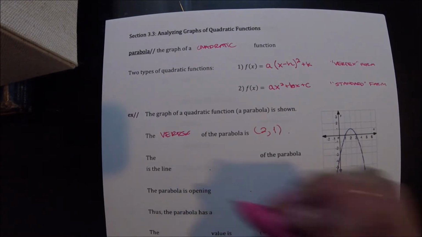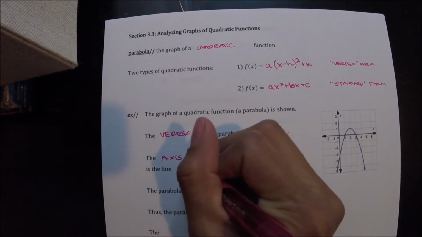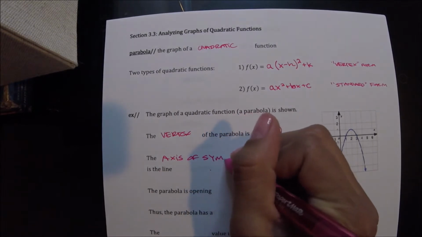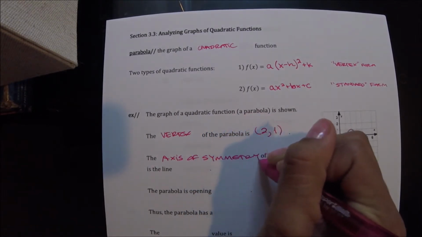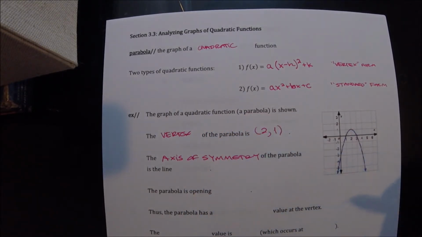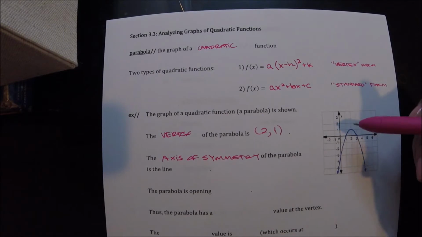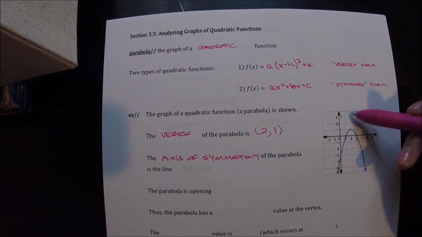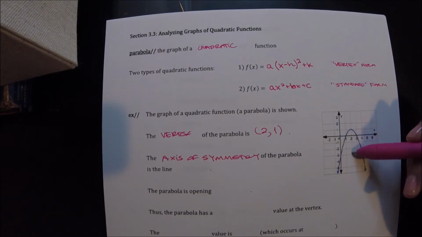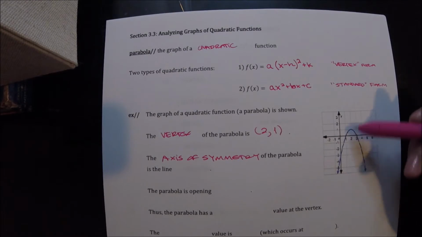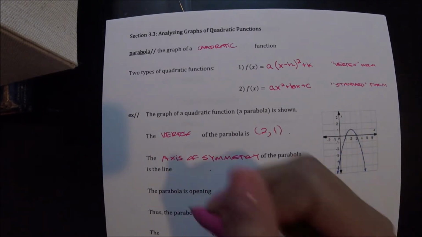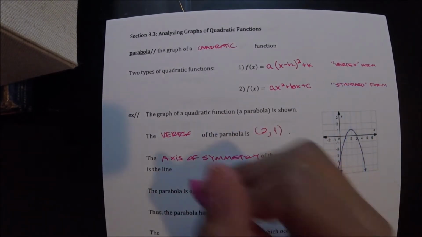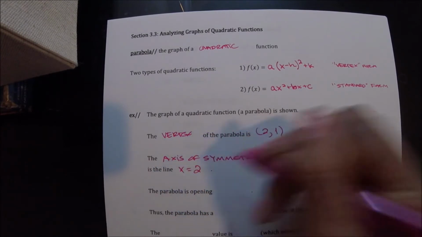And then another characteristic would be its axis of symmetry. So that means where can you draw an imaginary line that would cut it into two symmetric parts? Well, that would be right here. So the equation of that line, which we already know how to come up with, it's a vertical line, so it's x equals 2.